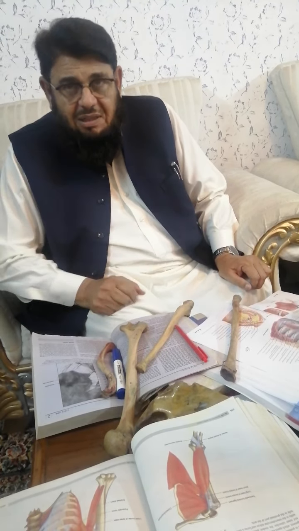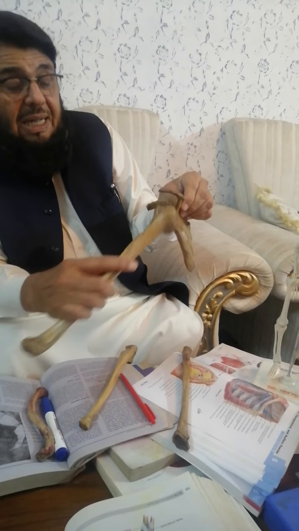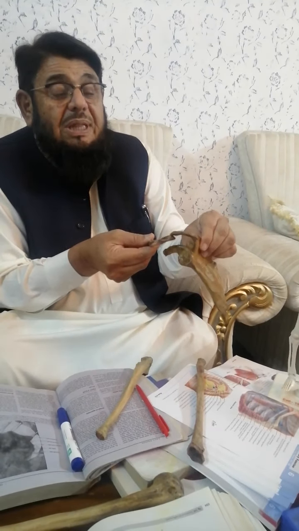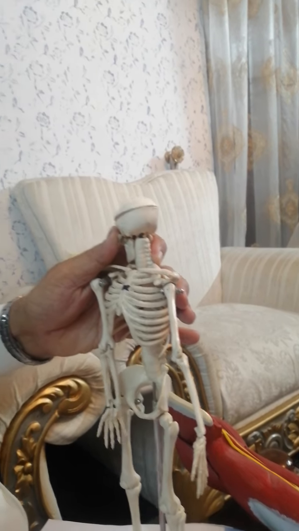This is the point. And then note that the radius and ulna articulate with the humerus. And the humerus articulates with the scapula. And then the scapula articulates with the clavicle. And the clavicle articulates medially over here with the sternum. In this way, if you lift the upper limb and weight, this weight is transmitted through the scapula, through the clavicle, to the axial skeleton. It is the only articulation of the upper limb with the axial skeleton, and that is indirect.